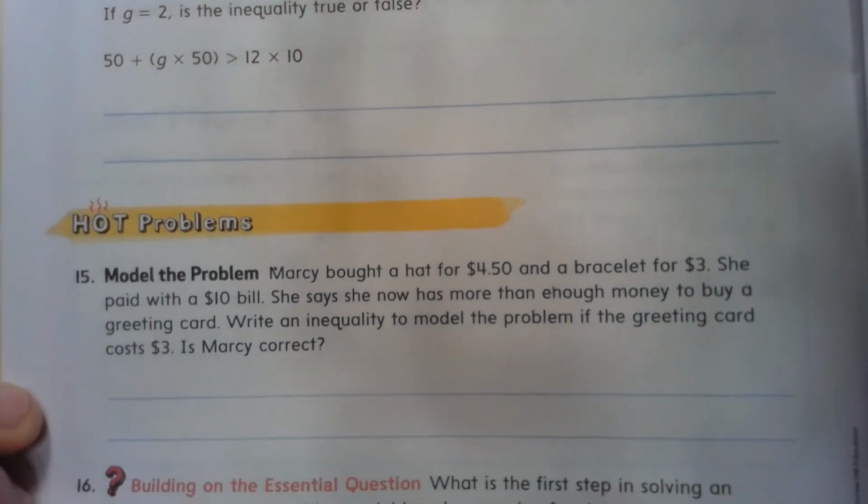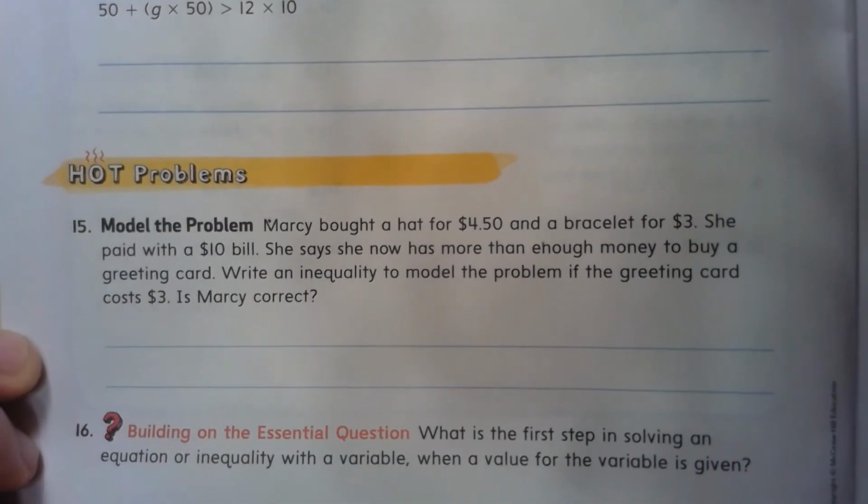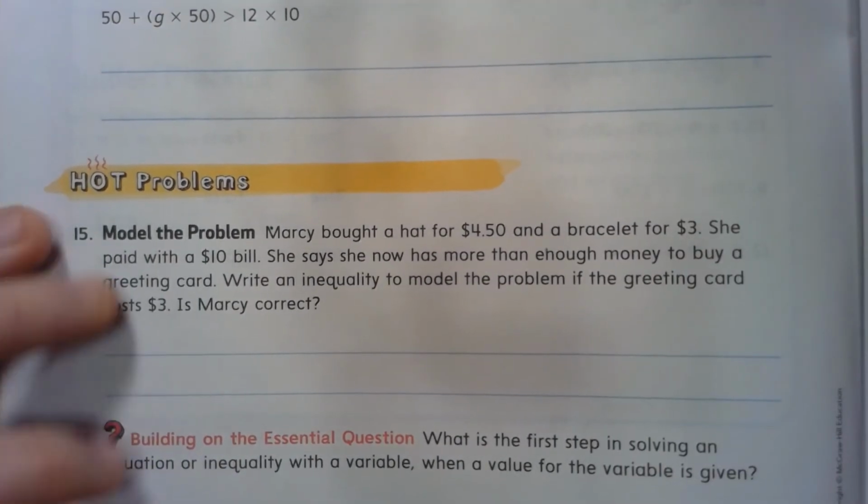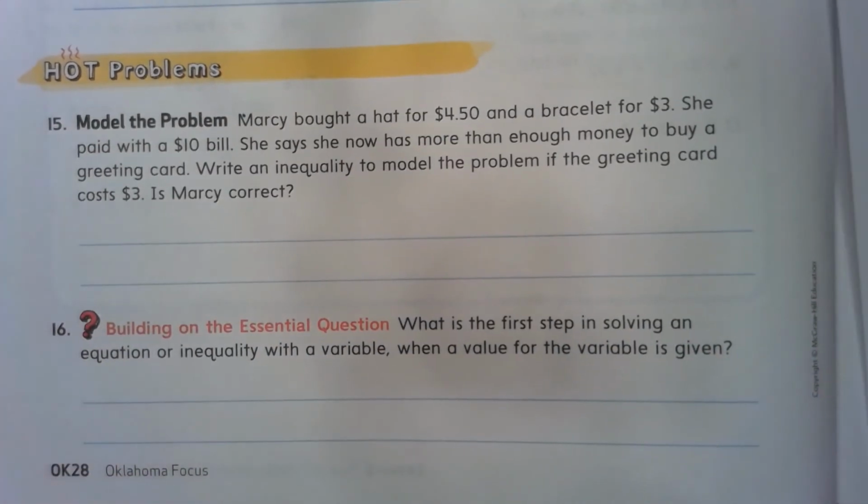Let's now look at problem 15. It says Marcy bought a hat for $4.50 and a bracelet for $3. She paid with a $10 bill. She says she now has more than enough money to buy a greeting card. Write an inequality to model the problem if the greeting card costs $3, and is Marcy correct?